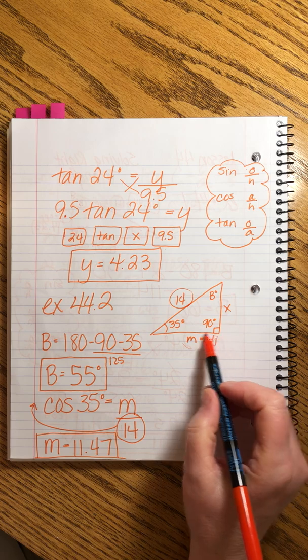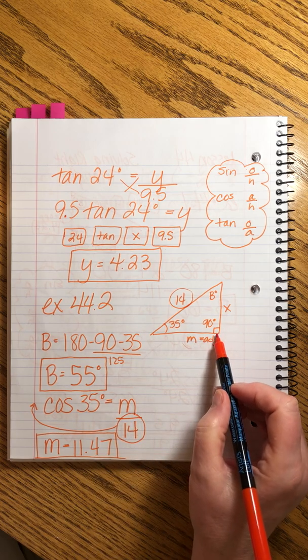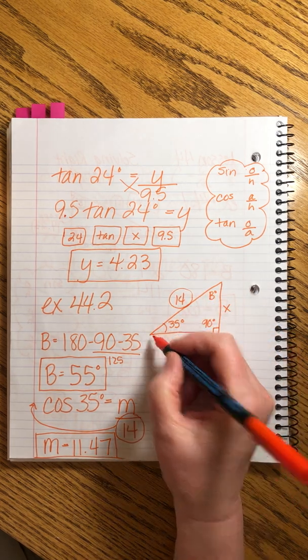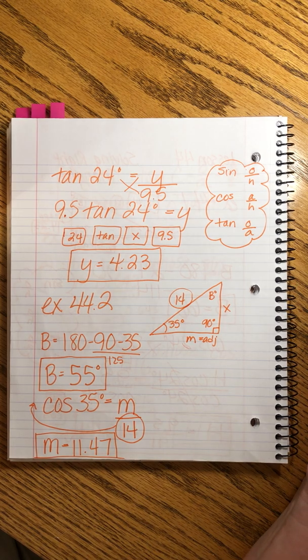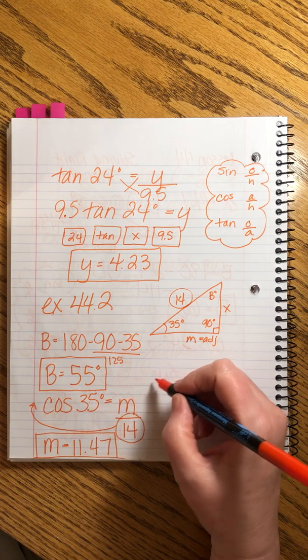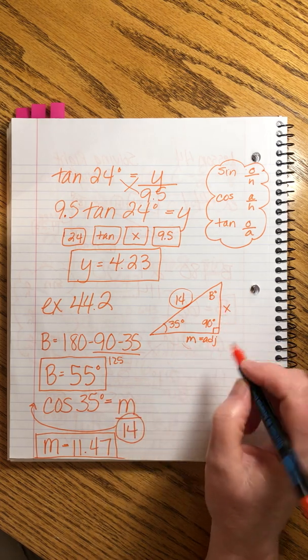Does it make sense to you that this would be 11.5 if this is 14? Yeah, I can believe that. Can you? Makes sense. Seems reasonable. Okay, and then we'll do X over here.